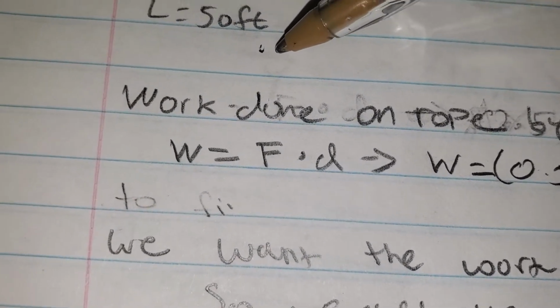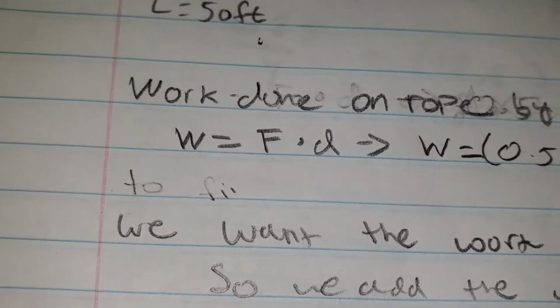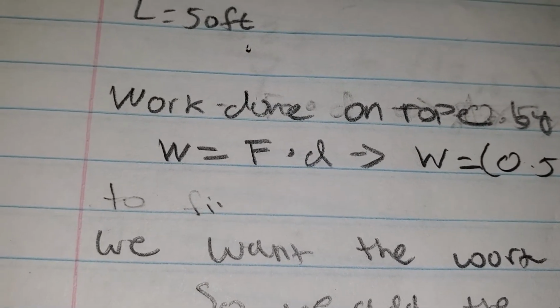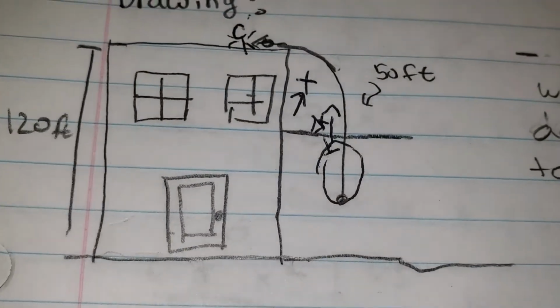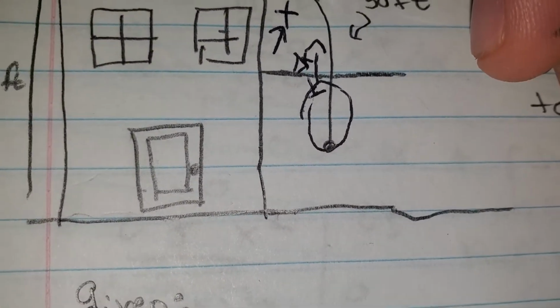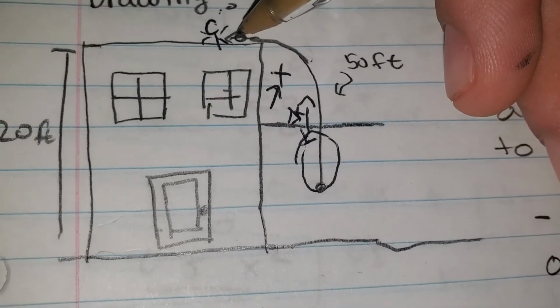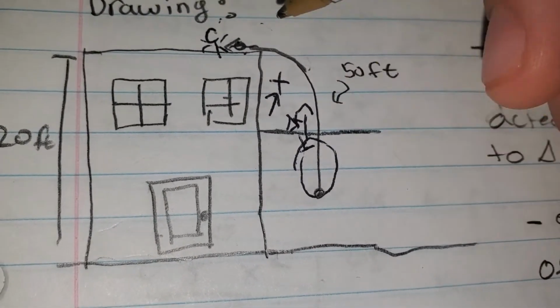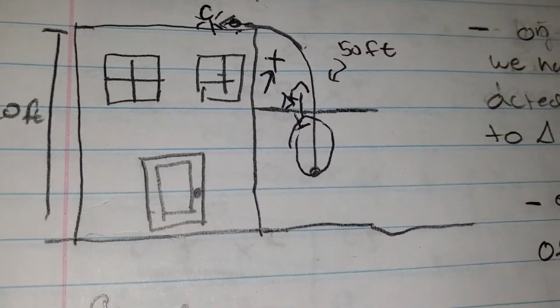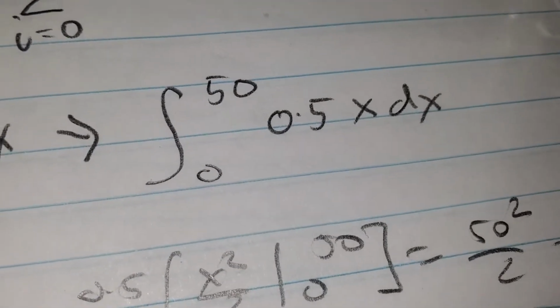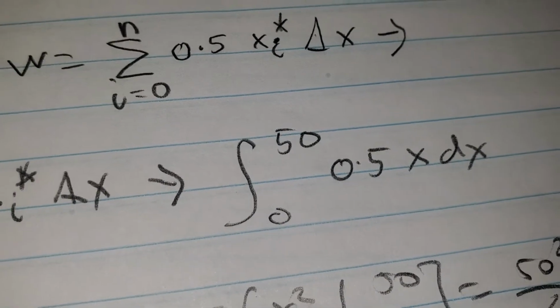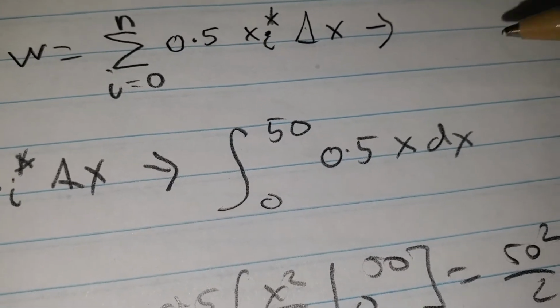As we're pulling on the rope, we start from 0, before we start pulling, going up to 50. When we first pick up the rope, there's 50 feet left, and as we pull and pull, we eventually run out of rope. So we integrate from 0 to 50 our work function, 0.5 x dx, and this delta x changes to dx when we integrate.